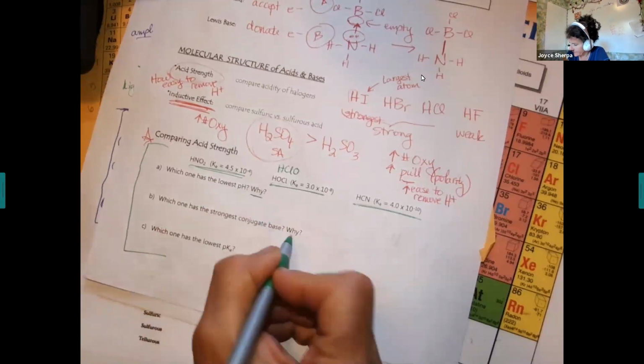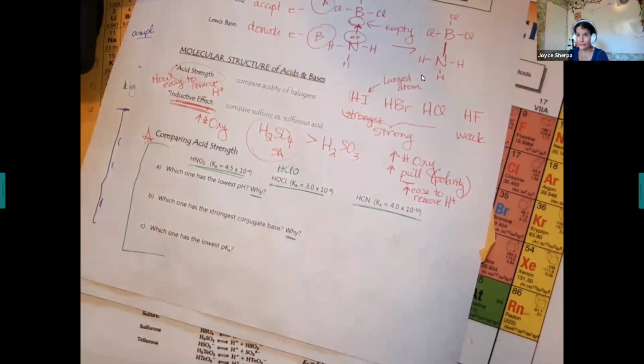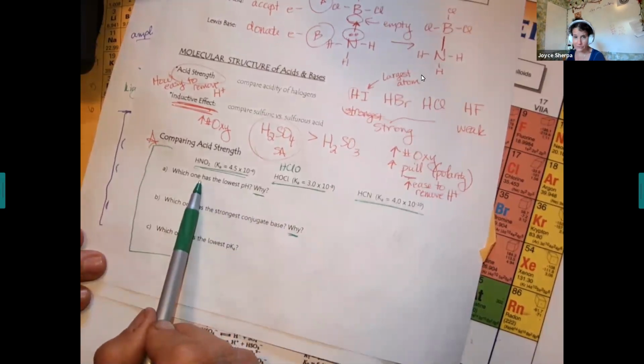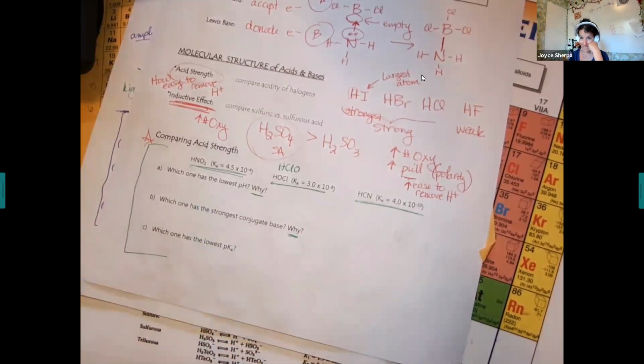All right, we're comparing Ka values. You've seen this on the worksheets where I ask you to explain, and some of you like to write long paragraph explanations. But which one's going to have the lowest pH? Anybody?